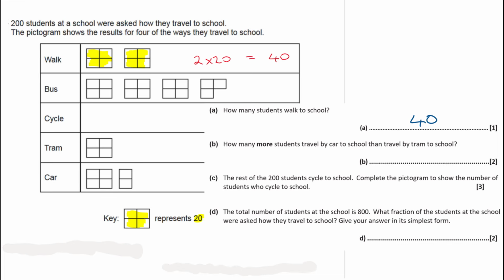And then part B says, how many more students travel by car to school than travel by tram to school? Well, car is one whole one of those shapes and half of one. So those must be worth 10. If these are worth 20 altogether, then each part of them is 5, isn't it? 5, 5, 5 and 5. So for the tram you've got 20, and for the car you've got 20, 5 and 5, which gives you 30. So how many more students travel by car to school? It's going to be 30 who go by car minus the 20 that go by tram, and so the difference there is 10.